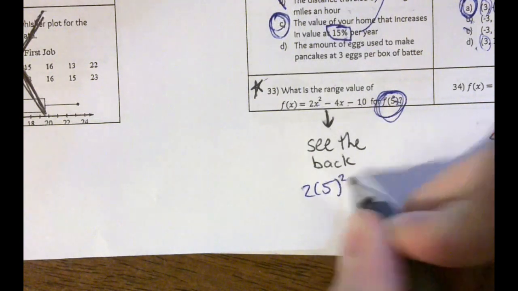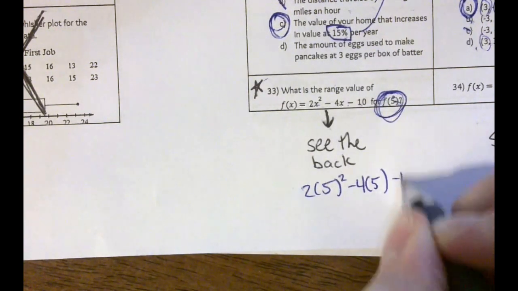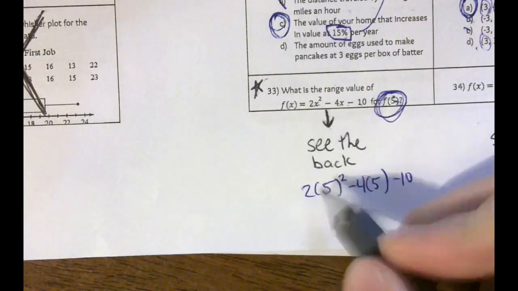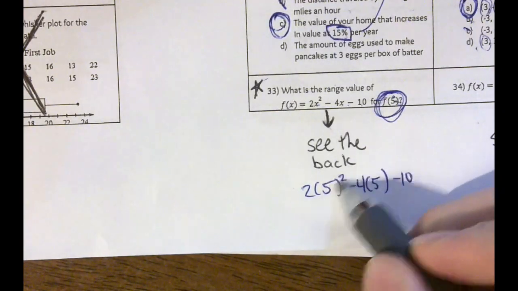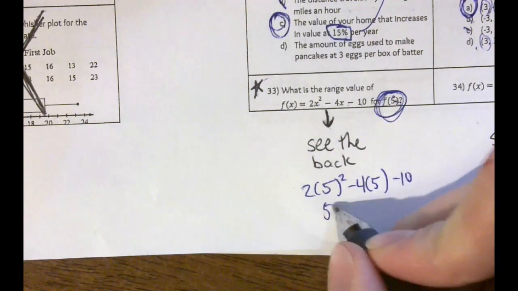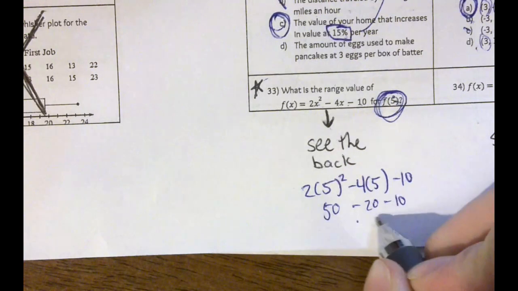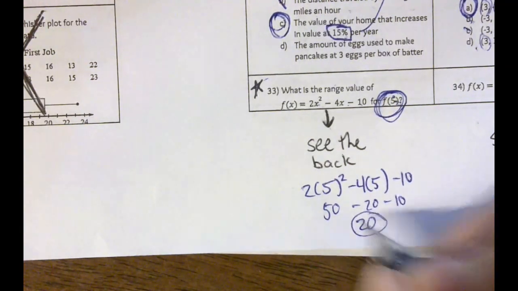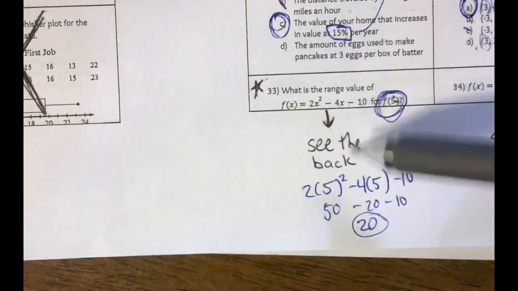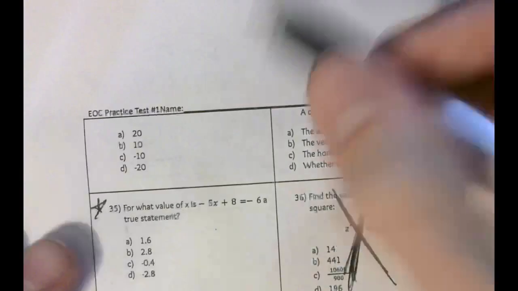So I'm going to put 5 where x is. 2 times 5 squared minus 4 times 5 minus 10. You can just type that into your calculator and hit enter. 5 squared is 25 times 2 is 50. Minus 20 minus 10. Hopefully I'm doing all of this correctly. It's really late and I need to go to bed, but I think my brain still works. So that'd be 20. Let's see if we get an answer like that on the other side, or else this is going to be awkward. And we did. Yay, me. So that would be 20.